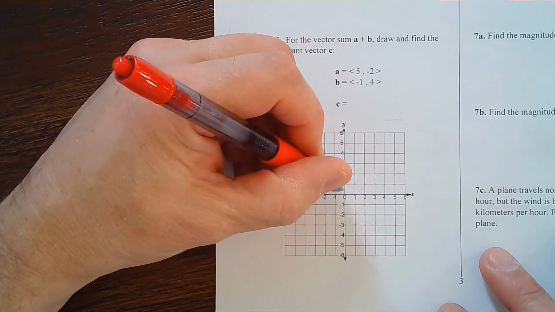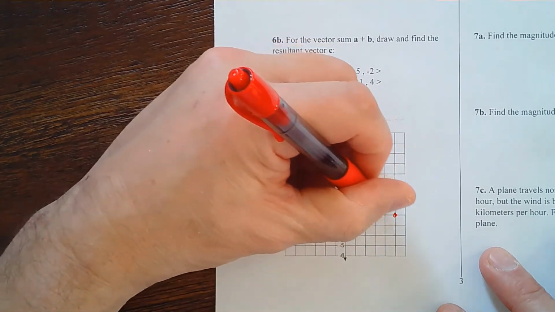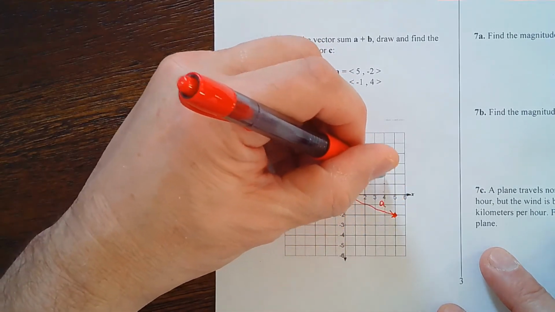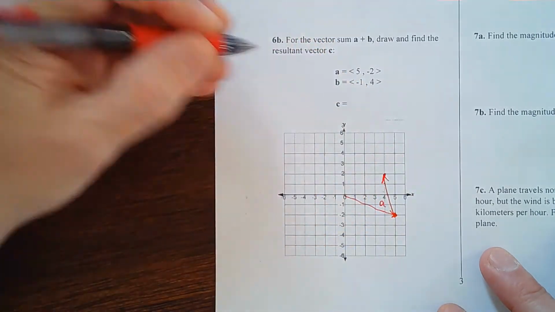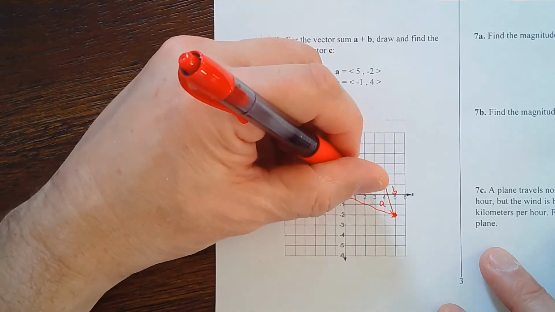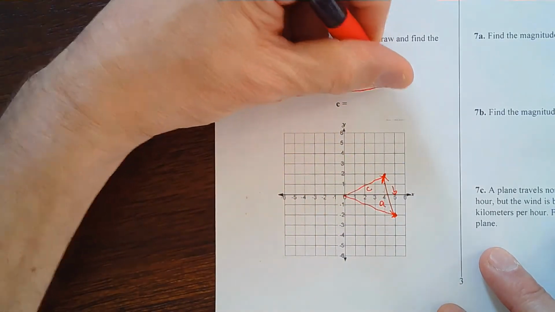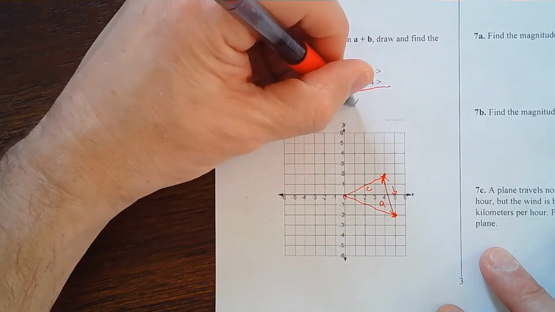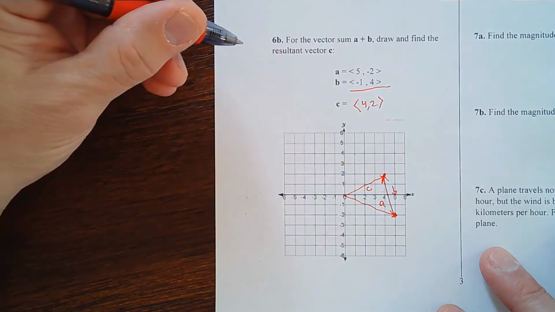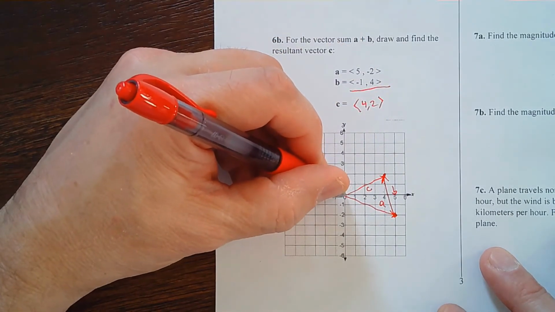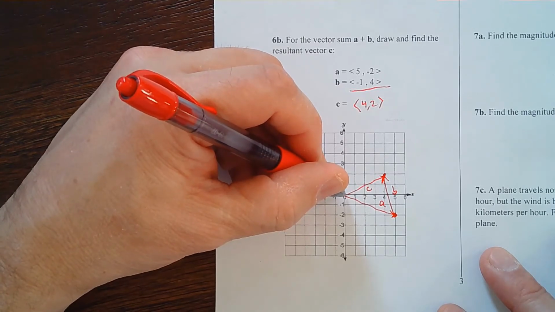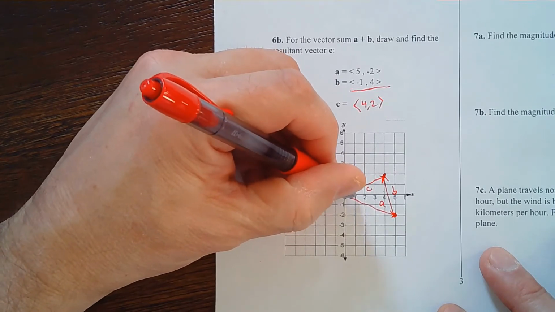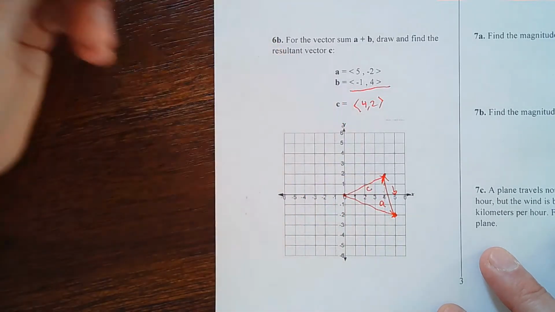We're going to add a plus b, so 5, negative 2, looks like so. And then b is negative 1, 4. So that takes us actually up to there. And my resultant vector is c. And if I just add these two, the vectors in the vector notation, I get 4, comma 2. And if we count out the boxes, the horizontal and vertical components of vector c in the drawing, indeed we get the same thing as we expected, starting from the tail of it, 1, 2, 3, 4, and then up 2.